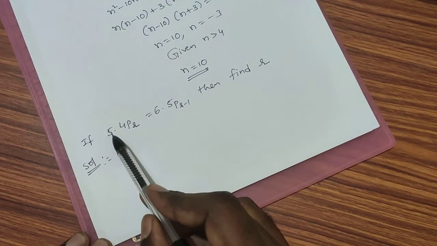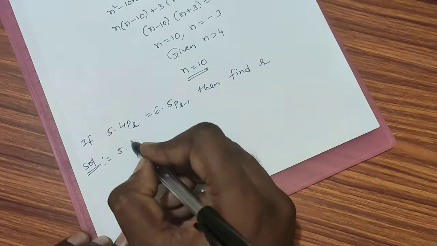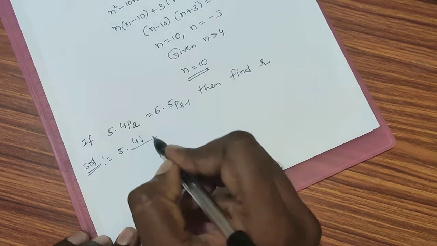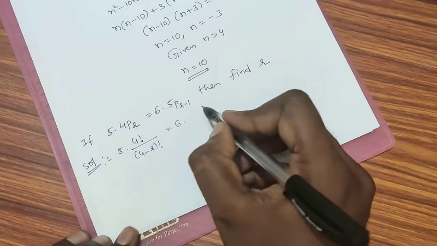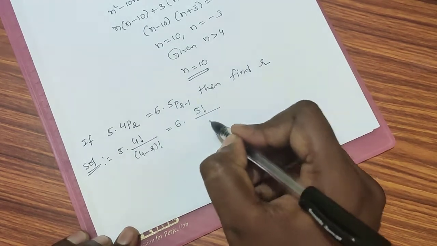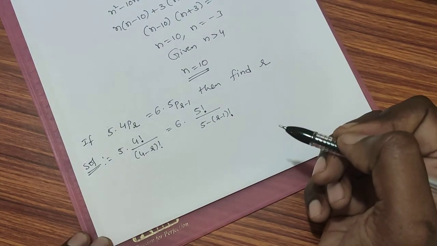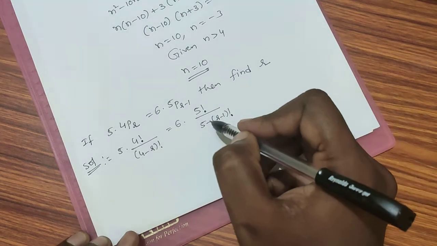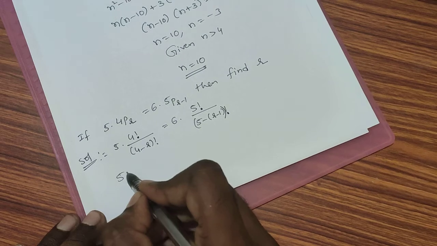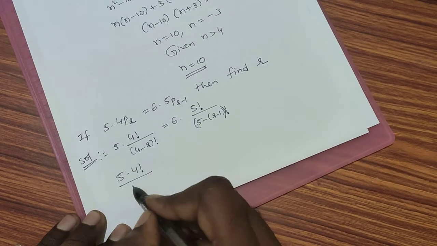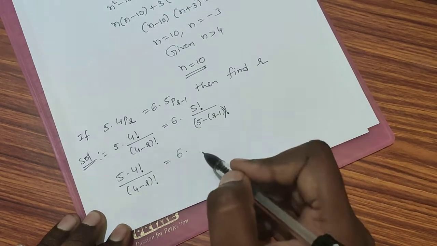So the given condition is 5 into 4Pr. 4Pr can be written as 4 factorial by (4 minus r) factorial. That equals 6 into 5P(r minus 1), 5 factorial by (5 minus r minus 1) factorial. Now simplify this. 5 into 4 factorial by (4 minus r) factorial equals 6 into this 5 factorial.